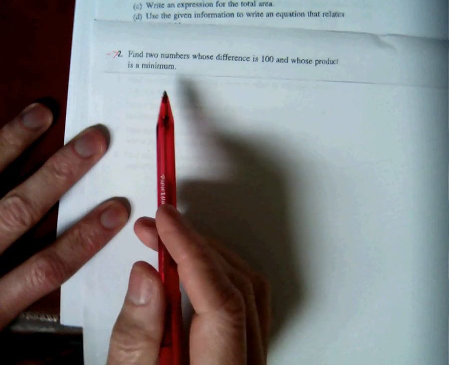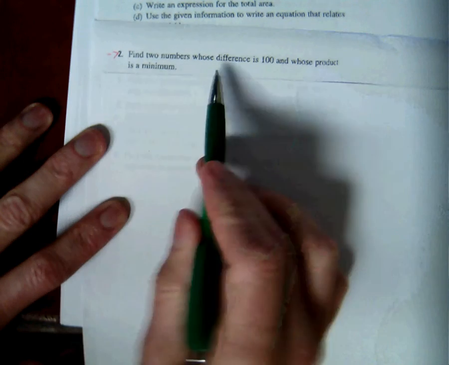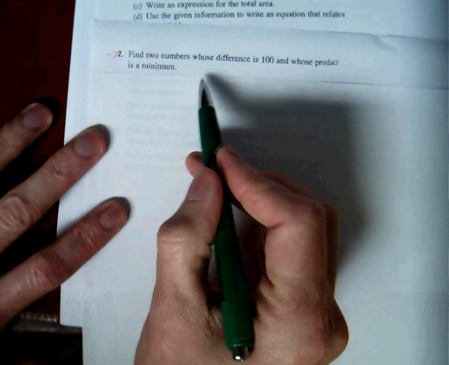So when I look at problem 2, it says, find two numbers whose difference is 100 and whose product is a minimum. And when you ever do an optimization problem, first, because they're asking us to find a minimum, we know it's optimization. The first thing you look for is what you're trying to optimize. And they're pretty good about identifying it. They'll say, we're looking for the greatest, the smallest, the maximum, the minimum. And in this case, it says whose product is a minimum. All right, so I'm looking for two numbers whose product is a minimum.